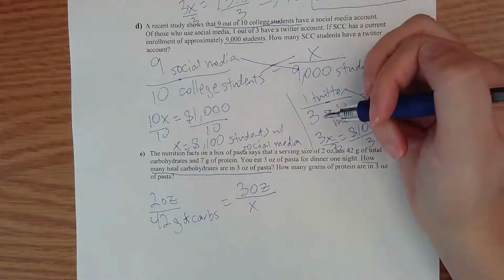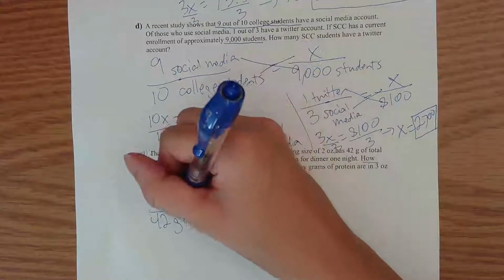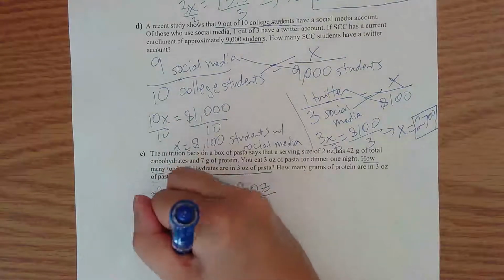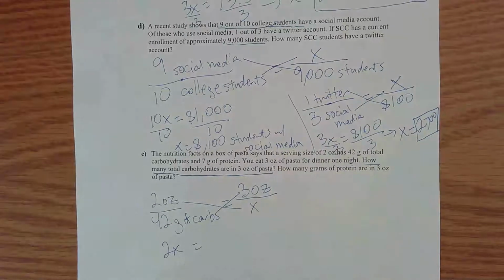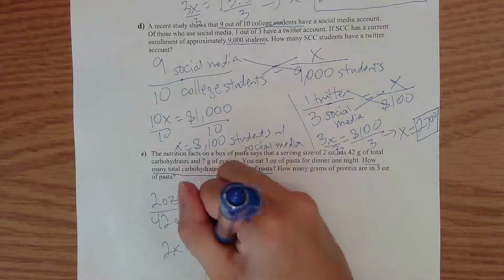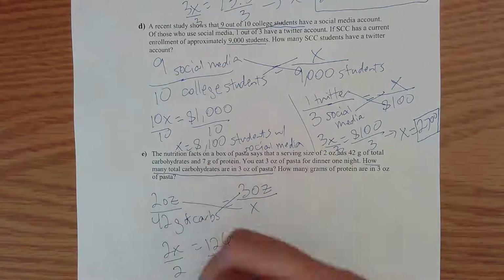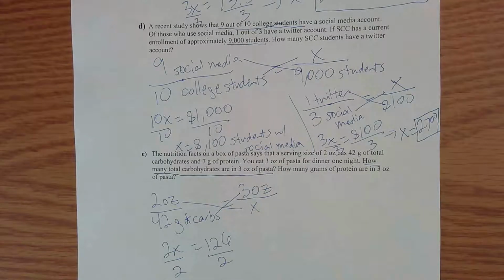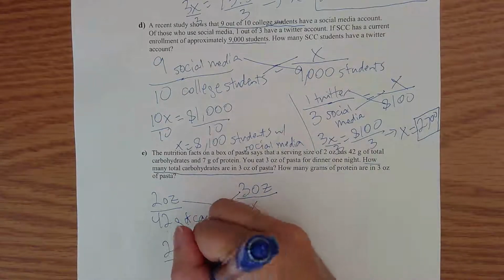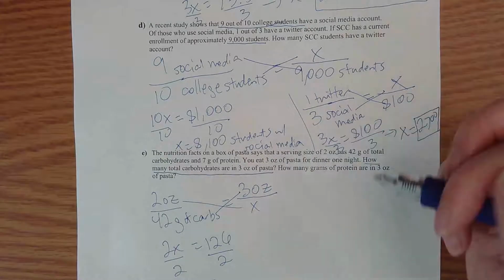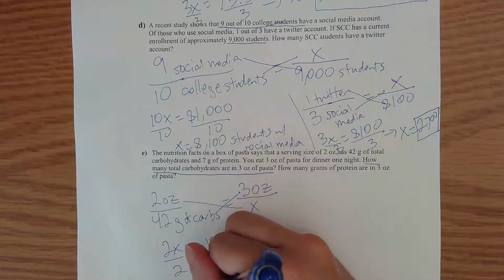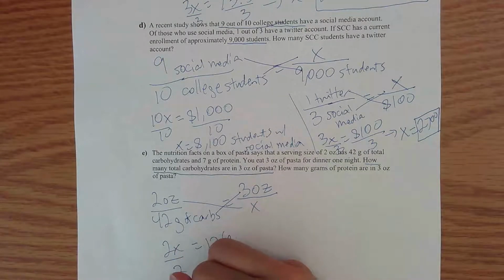Okay. So to cross multiply here, we'll have 2 times x is 2x. We'll have 3 times 42. And 3 times 42 is 126. We'll divide by 2 on both sides to solve. And 126 divided by 2 is 63. So if you ate 3 ounces of pasta, you just had 63 grams of carbohydrates.